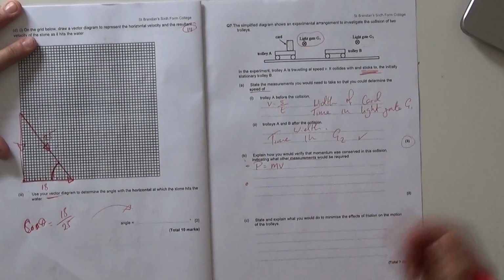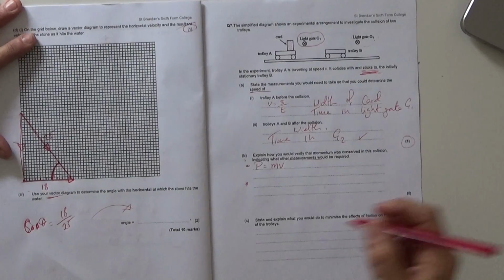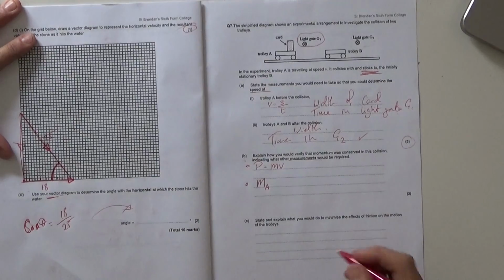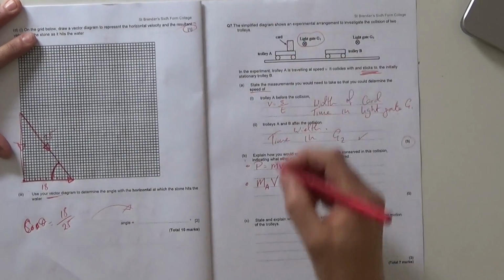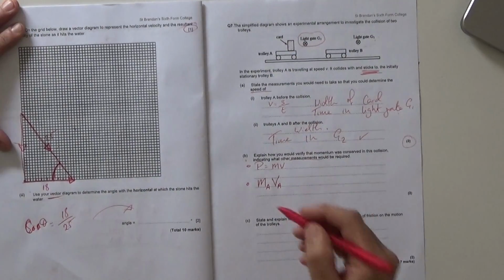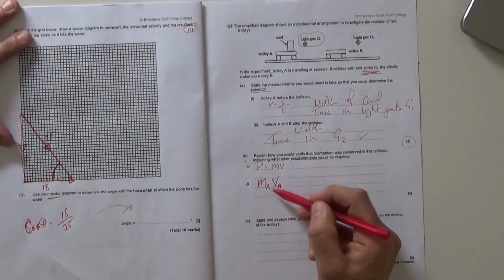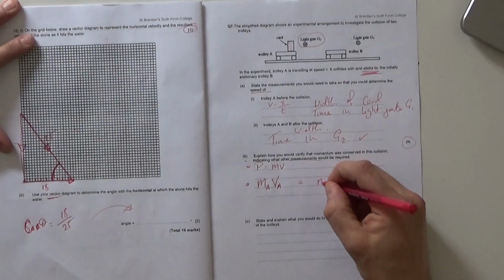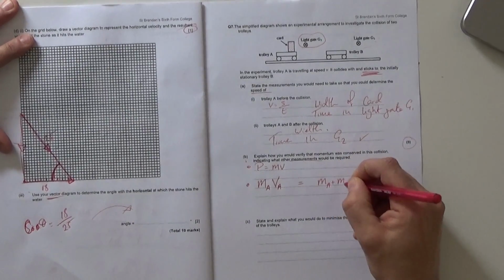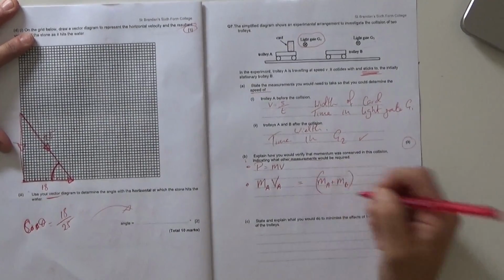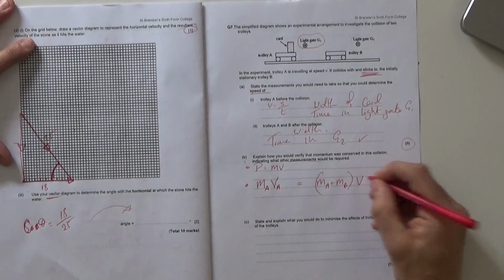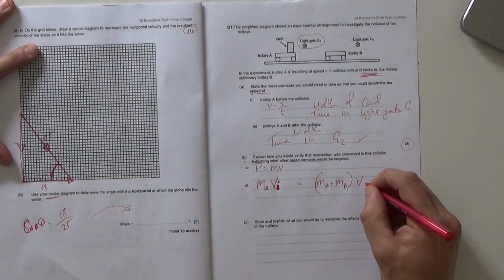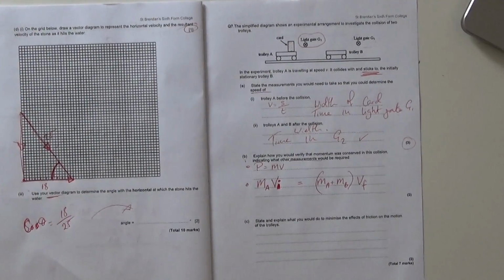The second mark is for explaining that the mass of trolley A times the velocity of trolley A, m_A v_A, is equal to the mass of A plus the mass of B times v final, something along those lines.